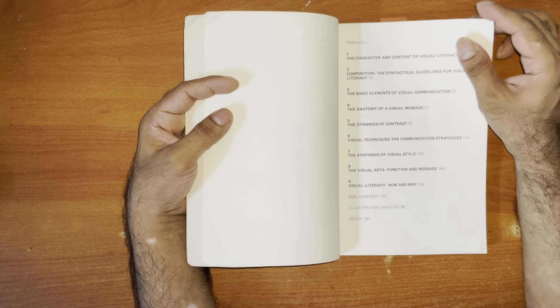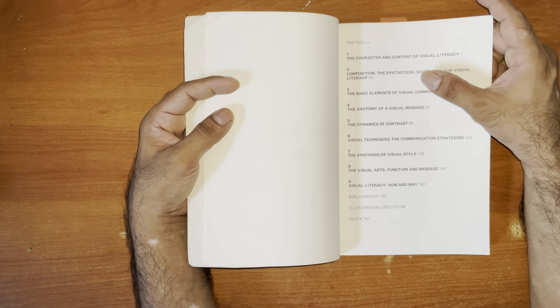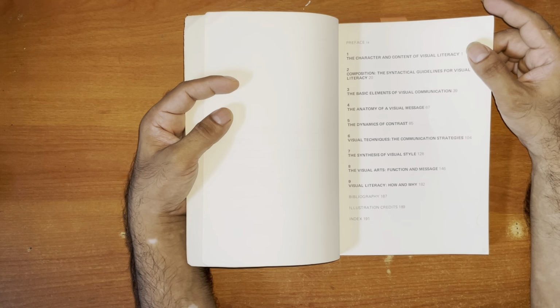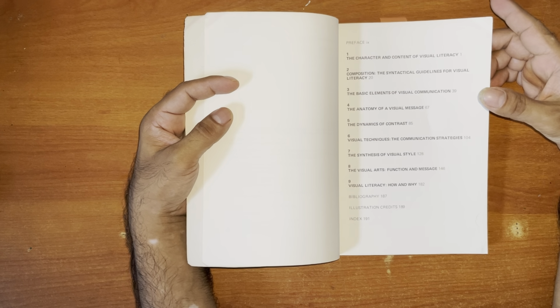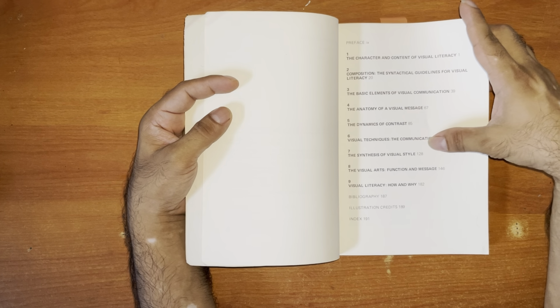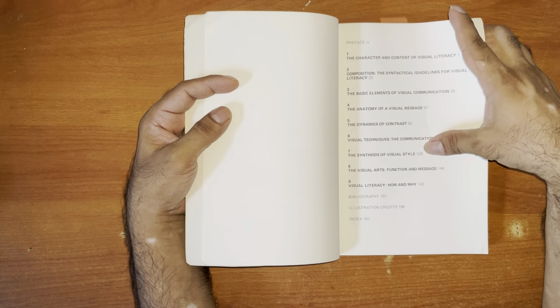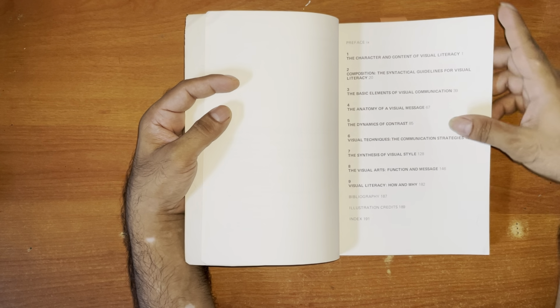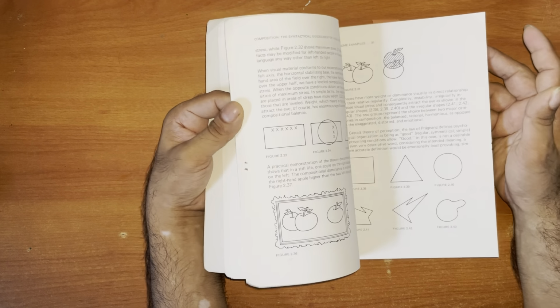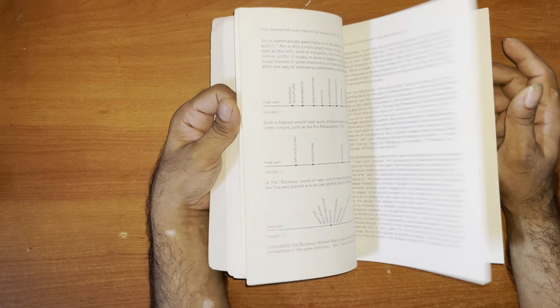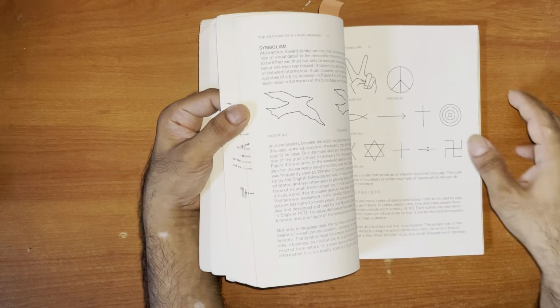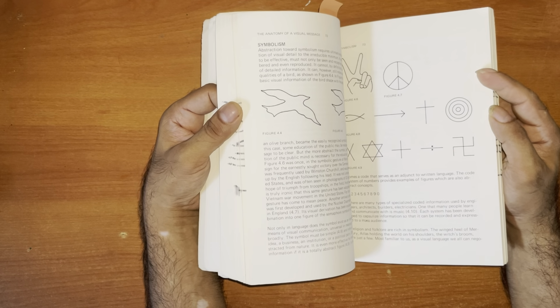Anyway, let's go through the character and content of visual literacy. What is composition? The basic elements of visual communication: the anatomy of a visual message, the dynamic of contrast, visual techniques, the communication strategies, synthesis of visual style, the visual arts, visual literacy, how and why. Like I said, this book is a bit dry, it's a tough read. If you want just something to give you an idea, this is not the book.